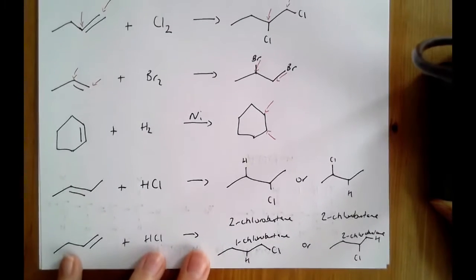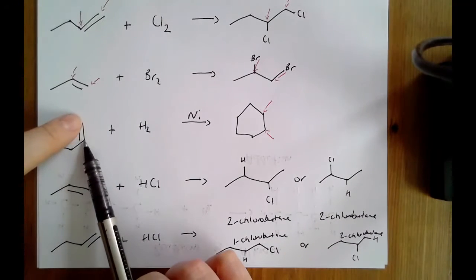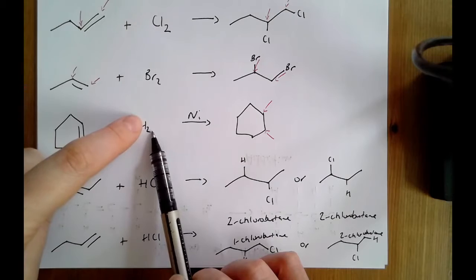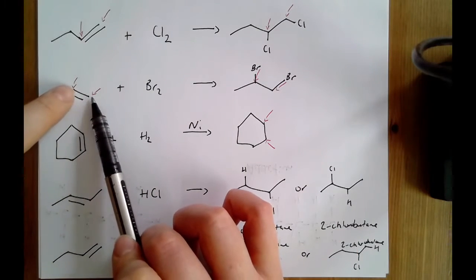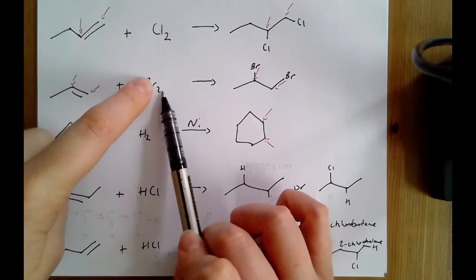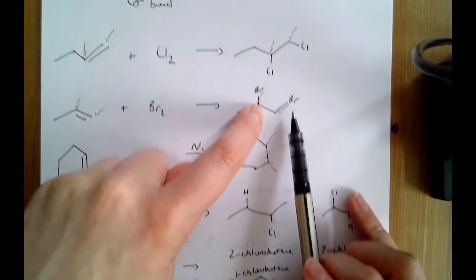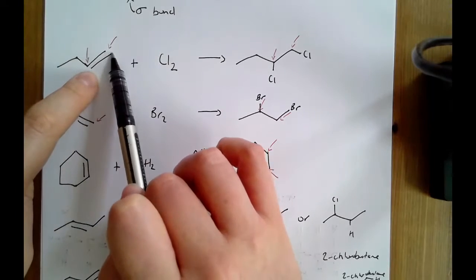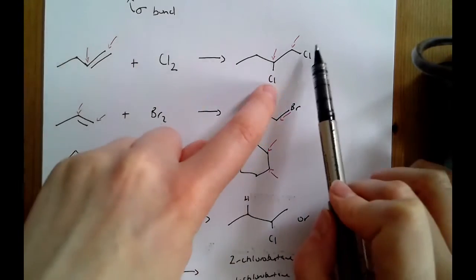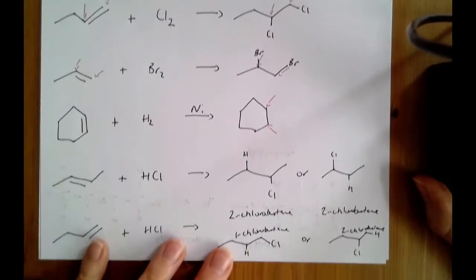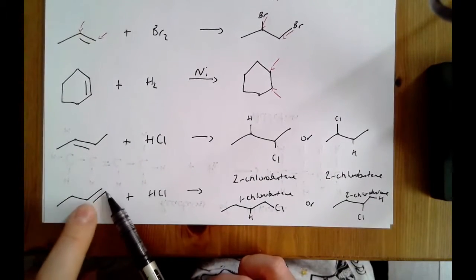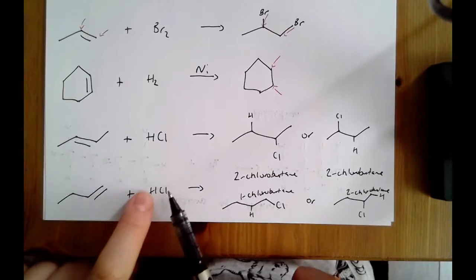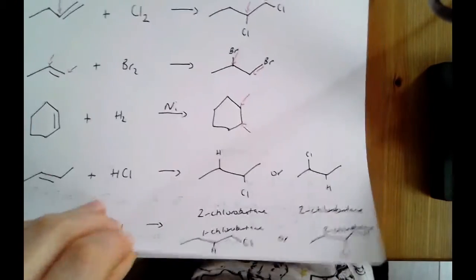If we look at the examples above here, these 2 carbon atoms are identical and I'm adding 2 of the same atoms anyway, so it doesn't make a difference. Up here, these 2 carbon atoms are not identical, but they're each getting a bromine, so it doesn't matter which way around I do it. And same here, these 2 carbon atoms are not identical, but they're each getting a chlorine, so it doesn't matter which way around I do it. So you're going to get 2 products if you've got unidentical carbons or an unsymmetrical alkene, and you're adding 2 different atoms.